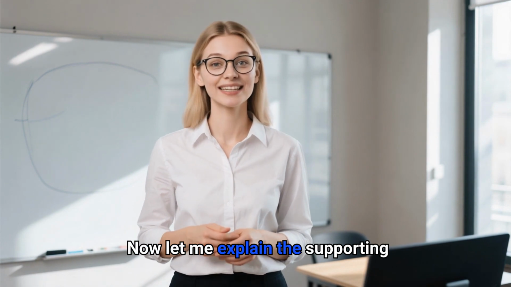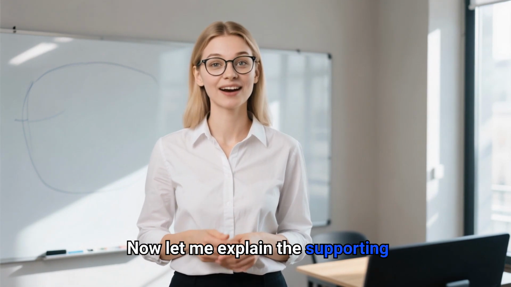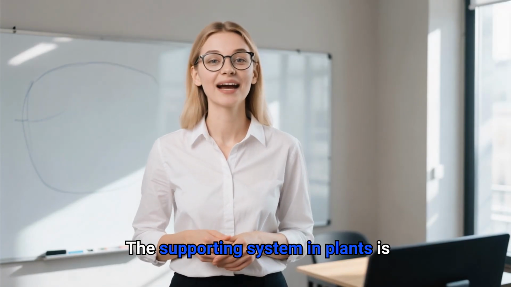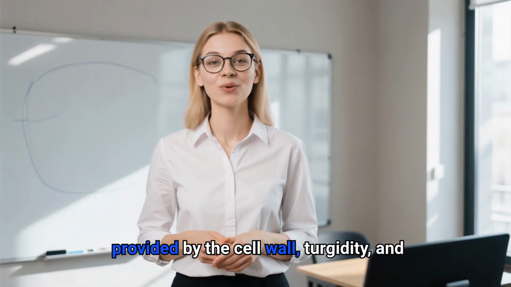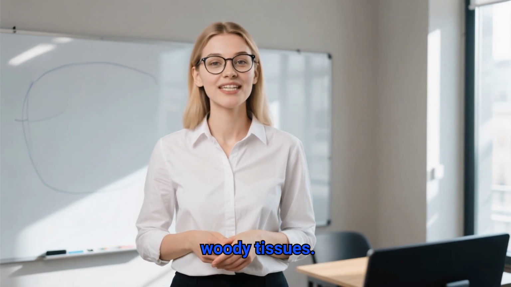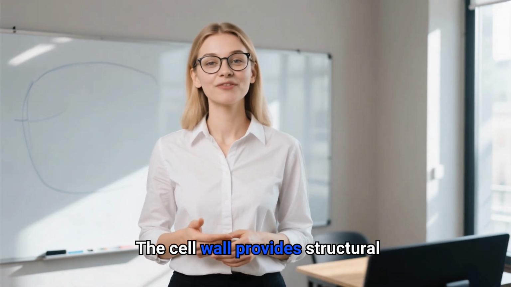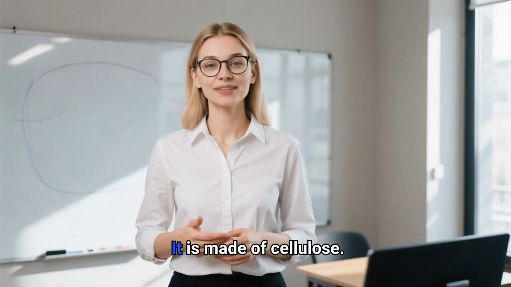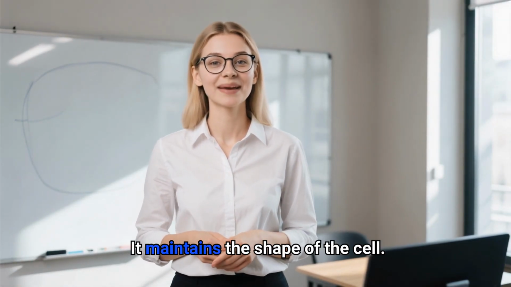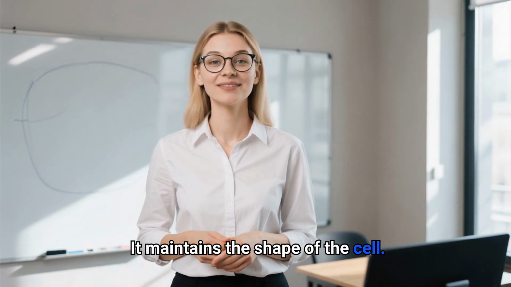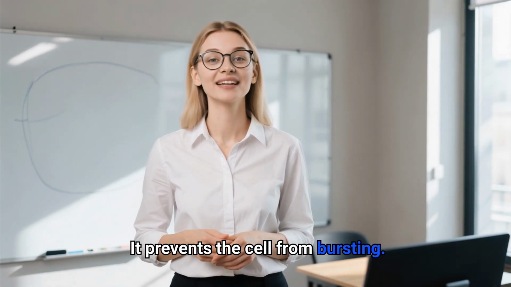Now let me explain the supporting systems in plants. The supporting system in plants is provided by the cell wall, turgidity, and woody tissues. The cell wall provides structural support. It is made of cellulose. It maintains the shape of the cell. It prevents the cell from bursting.